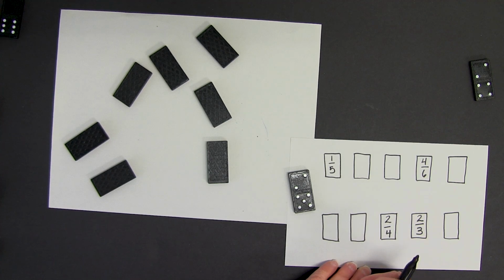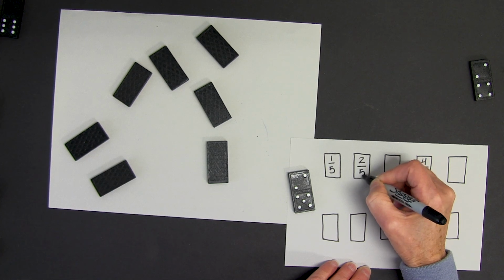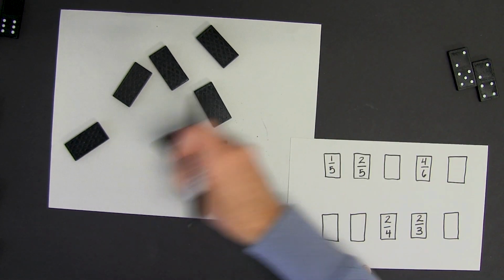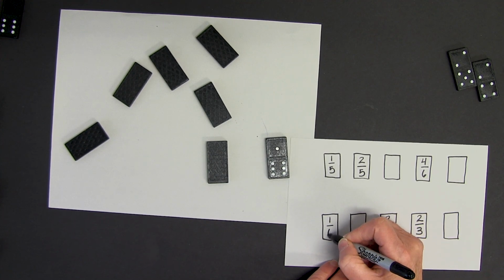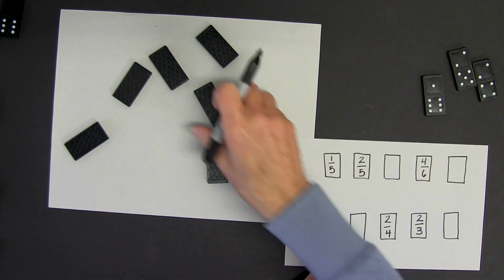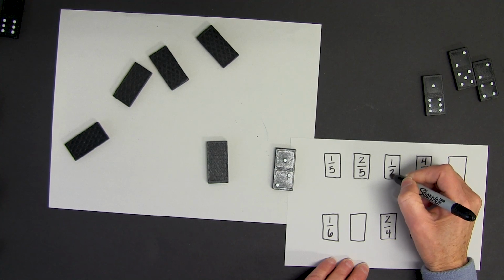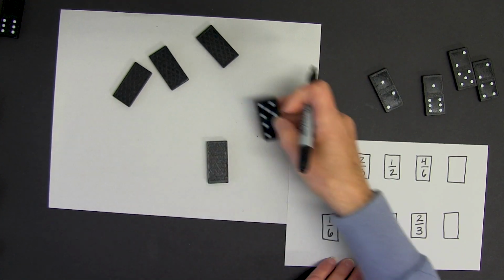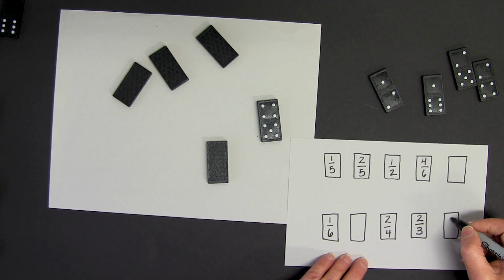My turn. 2/5. Oh, wow. That was nice. So 1/5, 2/5. Now it's my partner's turn. 1/6. That is actually the smallest fraction that we can make in this set, so that worked well. Here I have 1/2. Now it's my partner's turn. 4/5. Oh, 4/5 is pretty close to whole.